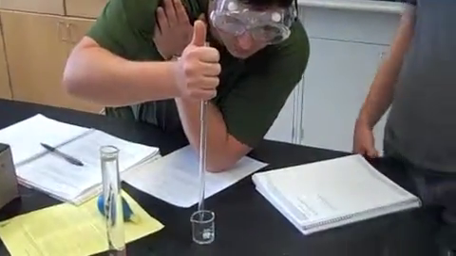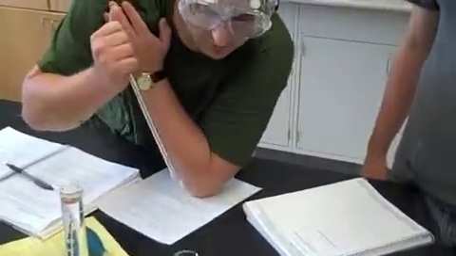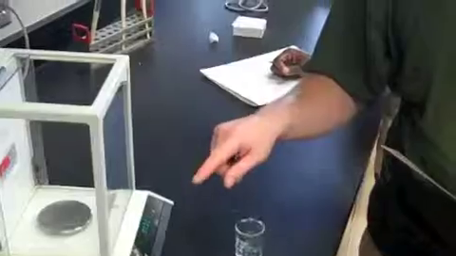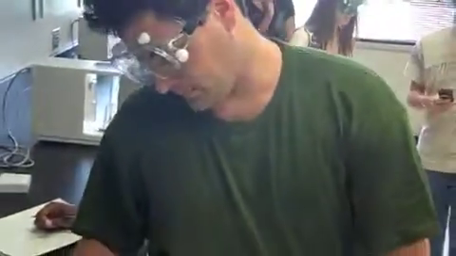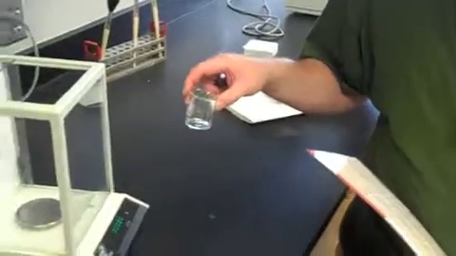I'm releasing it into the beaker to be weighed. It's been released. I re-tared the scale. This is my 1.44 milliliters of water volume.